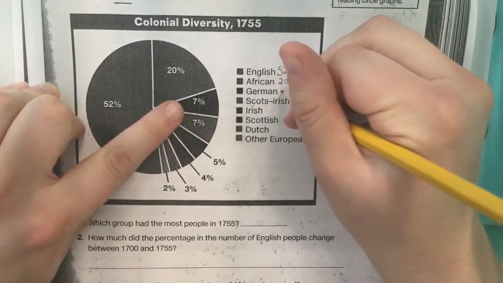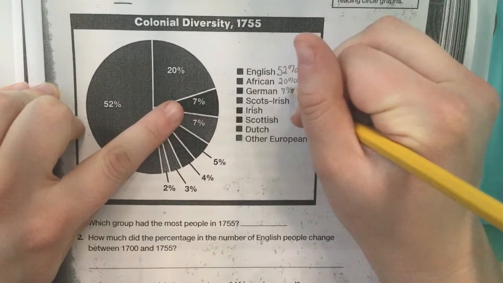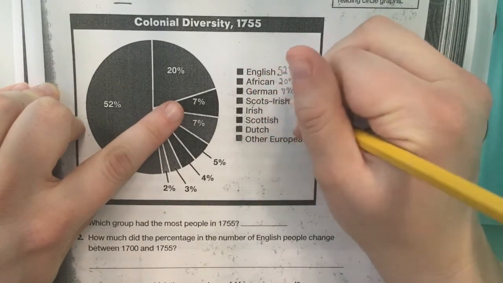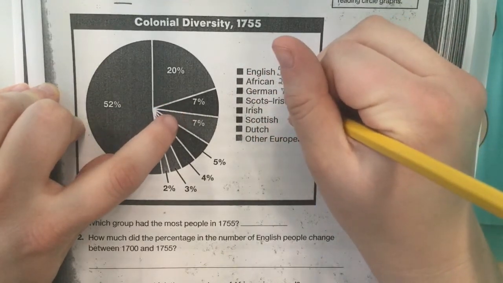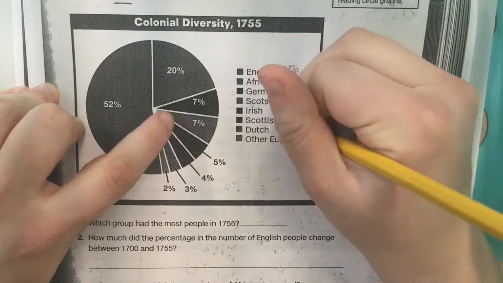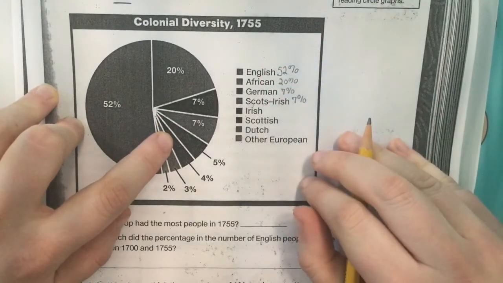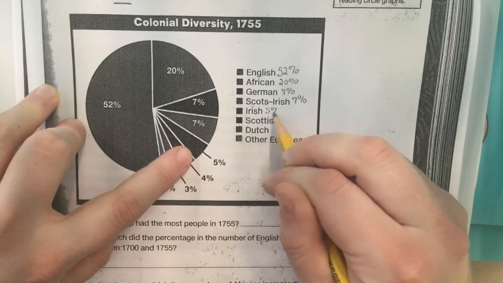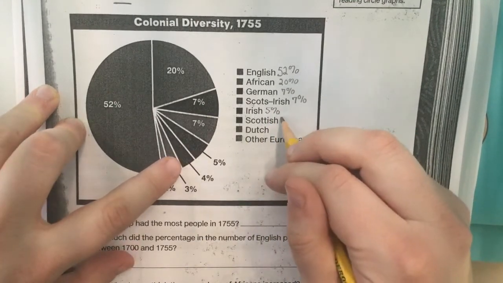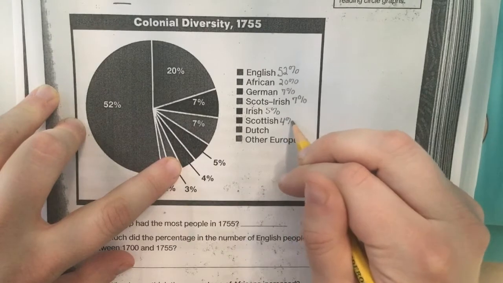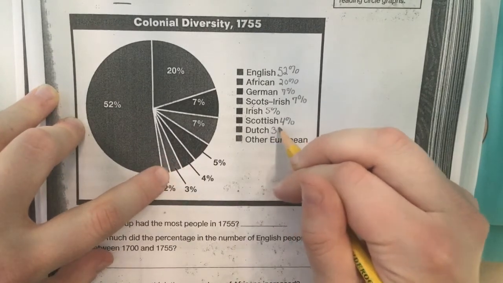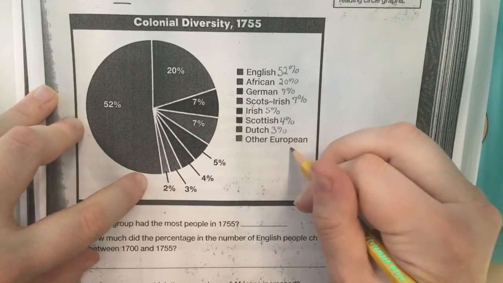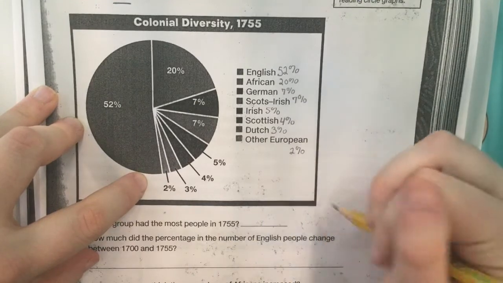Germans made up 7%. The Scots-Irish group made up 7%. The Irish group was made up of 5%. Scottish was 4%, the Dutch was 3%, and other Europeans stayed at 2%.